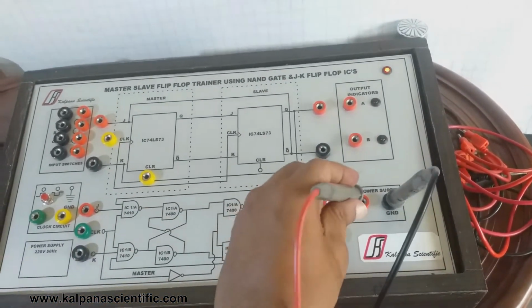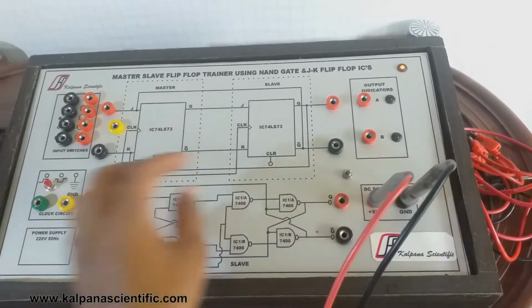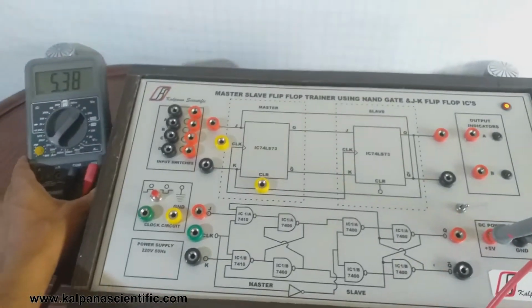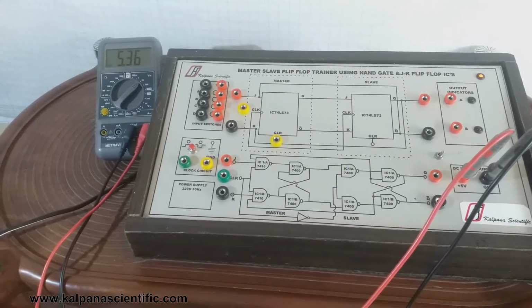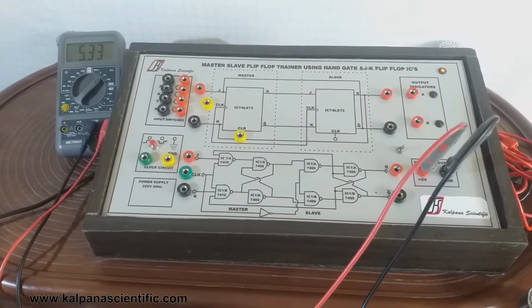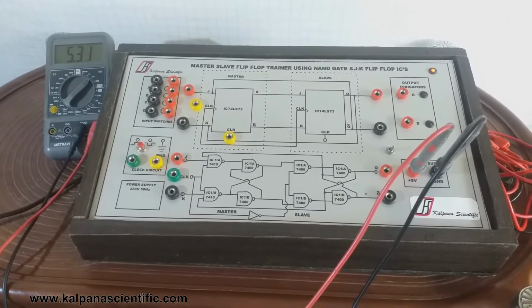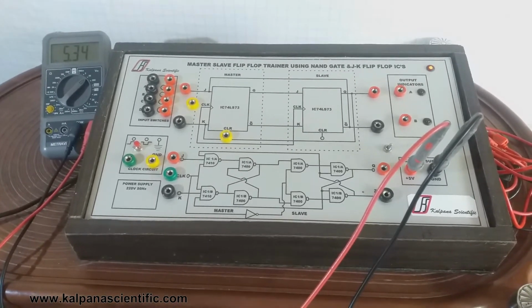The other probe of the multimeter should be connected to the positive terminal of the power supply section. Here we are observing approximately plus 5.3 volt at multimeter screen. So we can conclude that this section is working as expected.